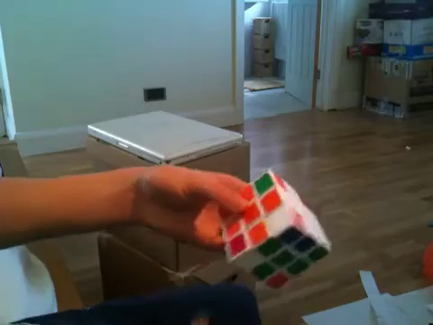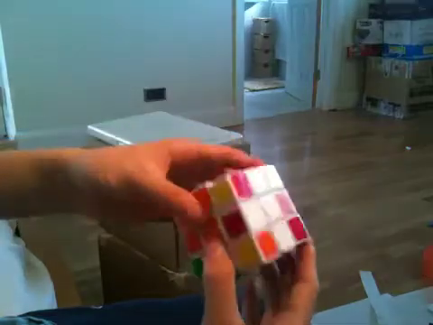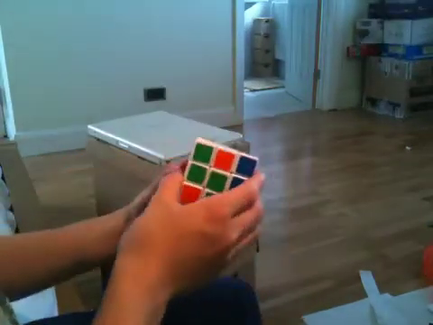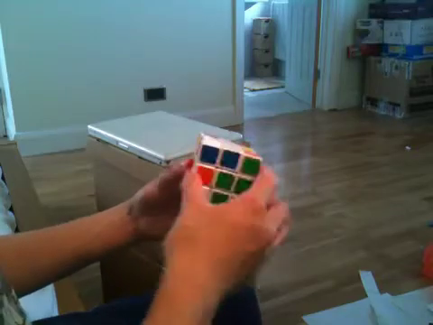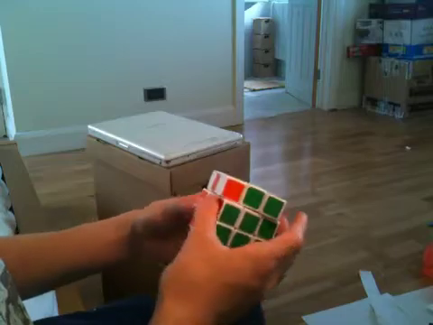Actually, to be honest, you don't need to do what I just did. Yeah, you can just do it regularly. Oh, I want orange on bottom now, actually. So let's do orange on bottom, shall we? No, don't bother what I said about that. That only applies to some other methods. Sorry.